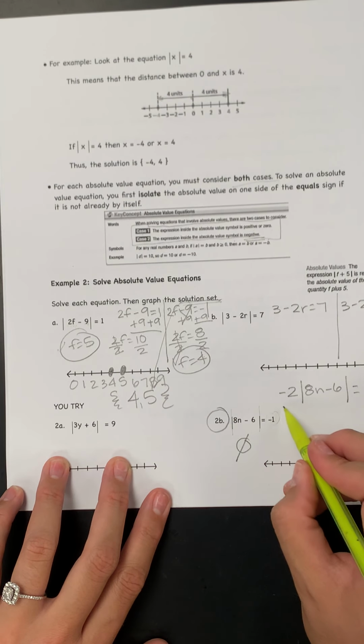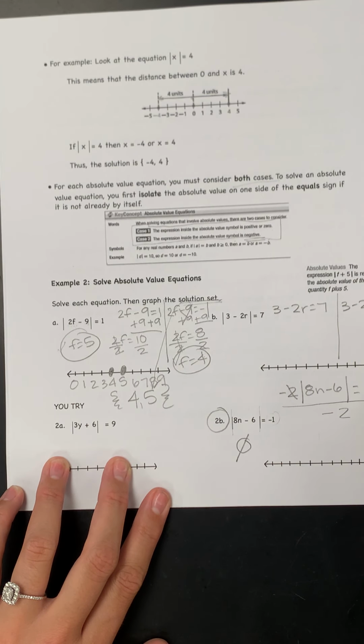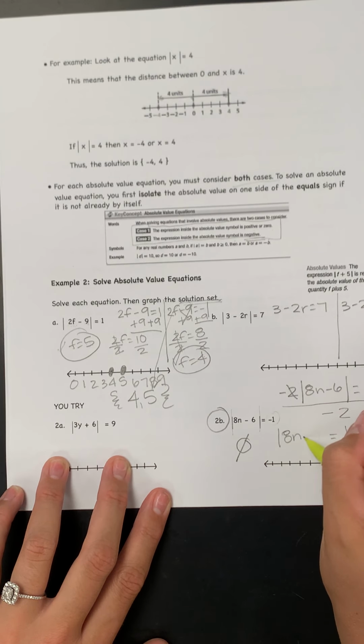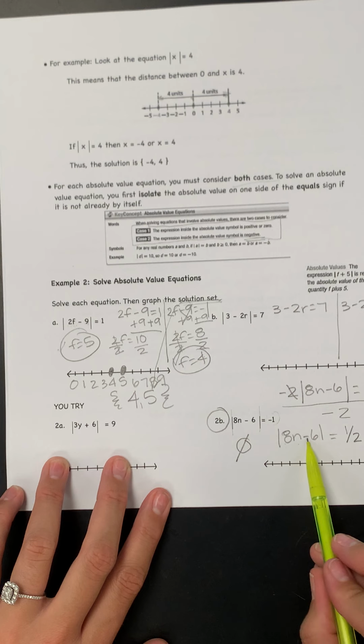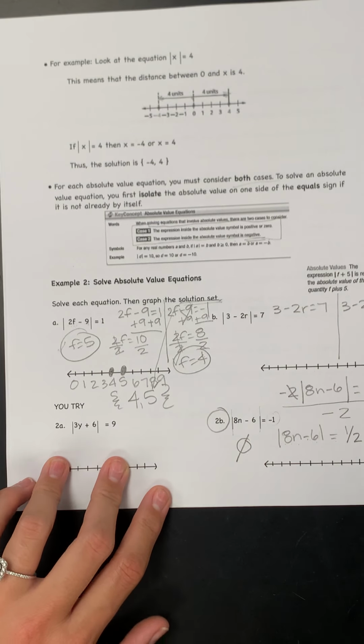So I would first need to divide by negative 2. So now if I take negative 1 divided by negative 2, I get a positive half. So now I'm showing that I would take the absolute value of 8n minus 6 equals a half, and then 8n minus 6 equals negative a half, and then solve from there.